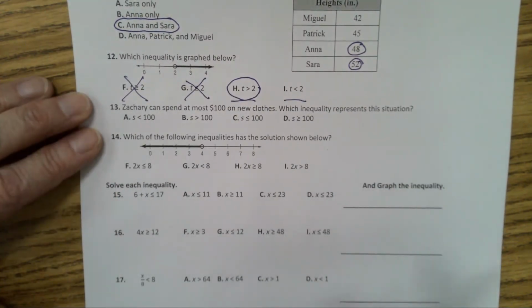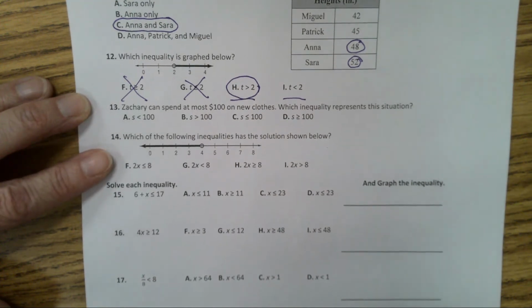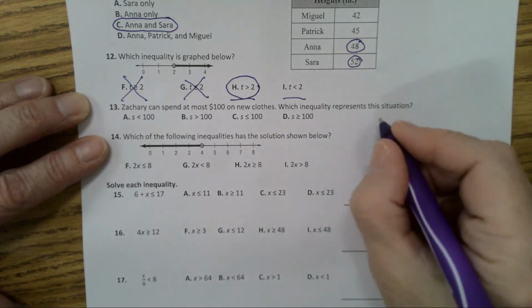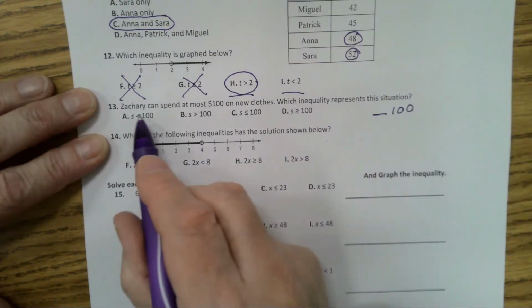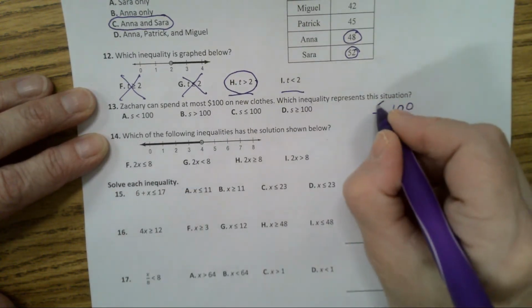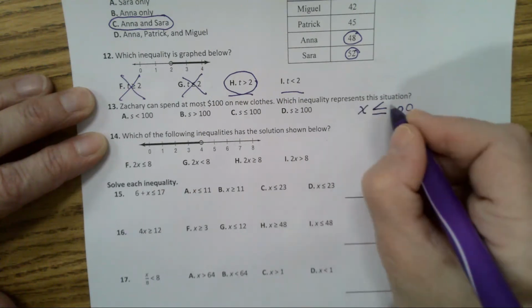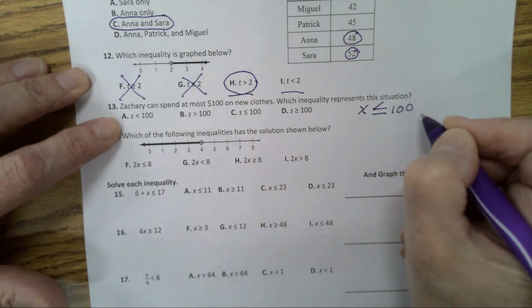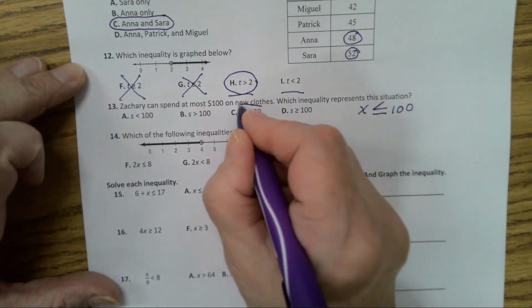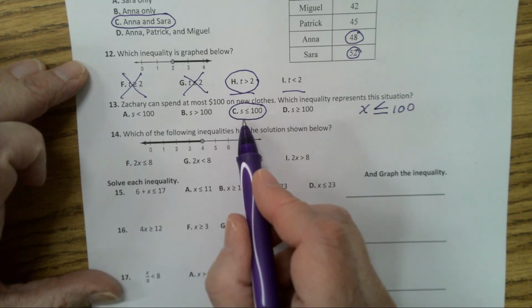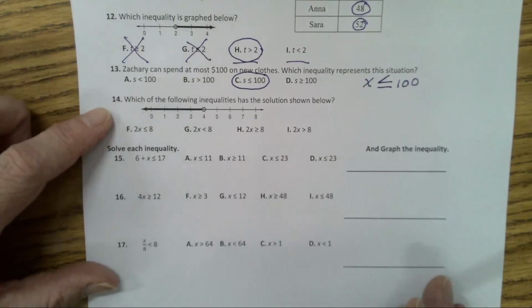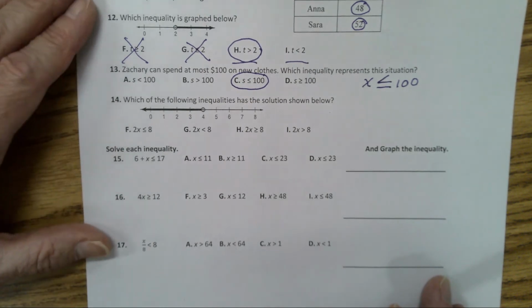Let's look at number 13. Zachary can spend at most $100 on new clothes. Which inequality represents this situation? So, can he spend $100? Yes. At most, it can be $100 or less. So, X is less than or equal to $100. It's going to be C. They used S instead of an X. Any questions?